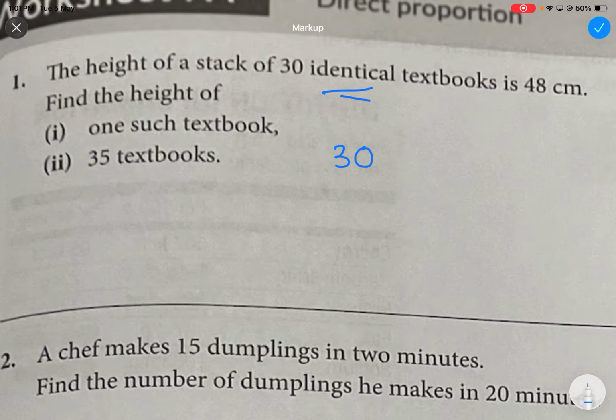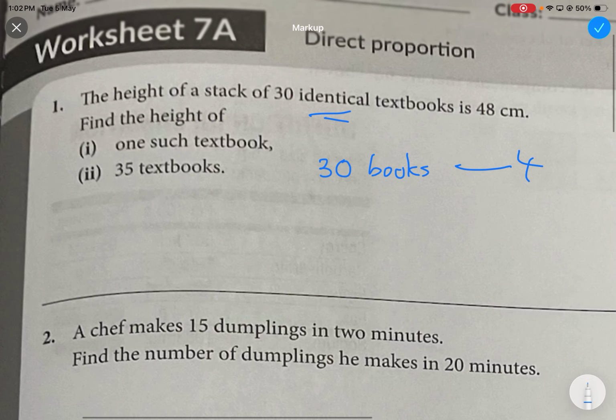So every time you just follow the same method. That's why you use my method. You don't do all this mental calculation. Which one divide by which one? Use something to guide yourself. When you can see, then you will be able to do. So write it down systematically. 30 books, 48 centimeter.